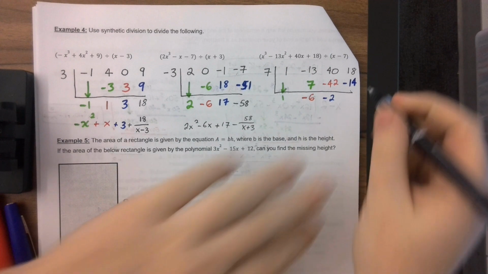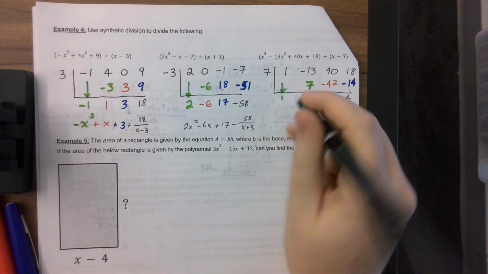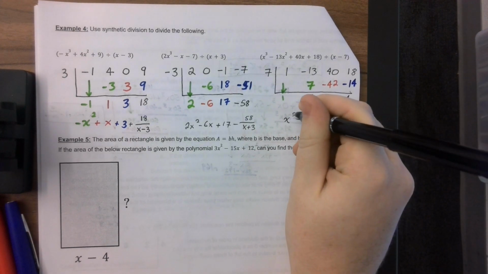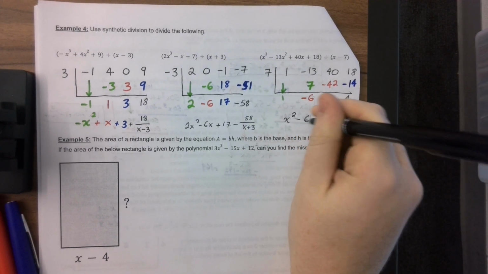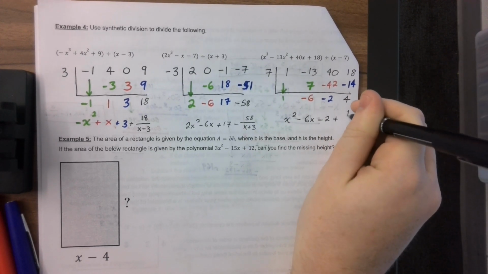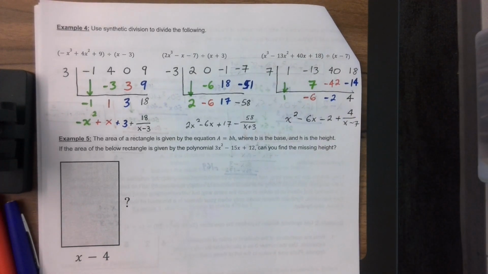And 18 minus 14 is 4. So our answer is x squared minus 6x minus 2 plus 4 over x minus 7. Done.